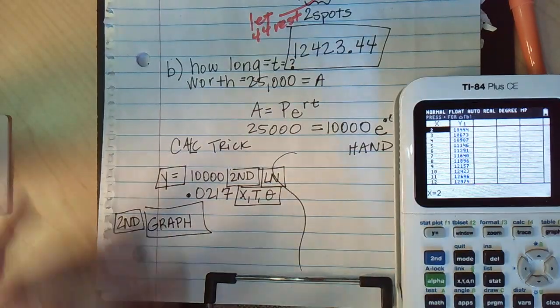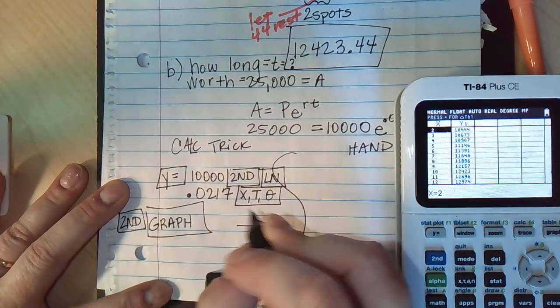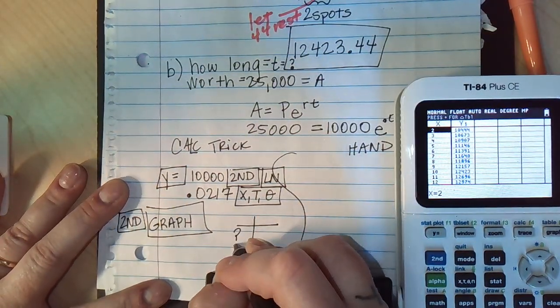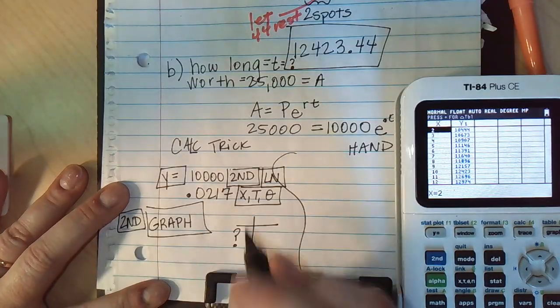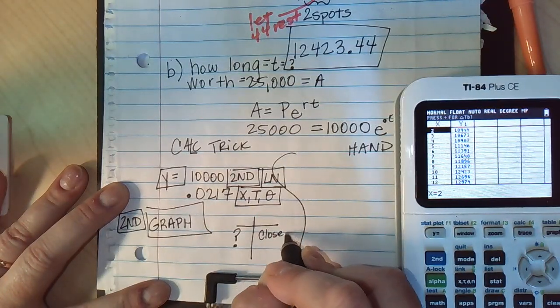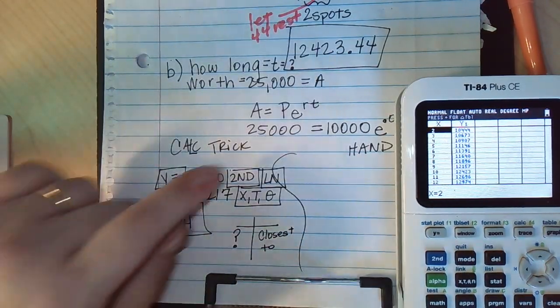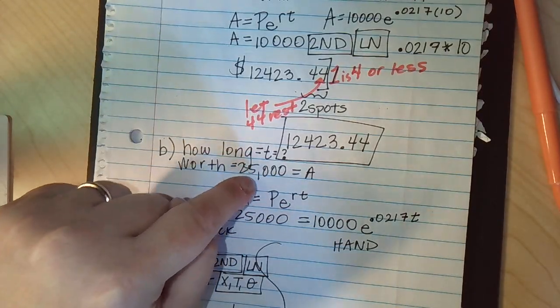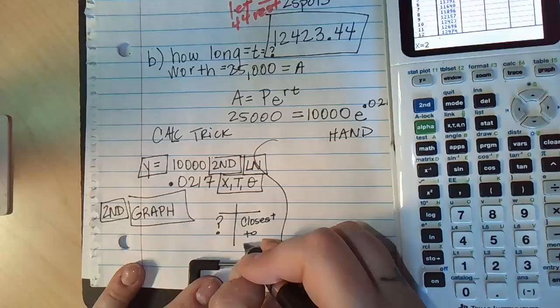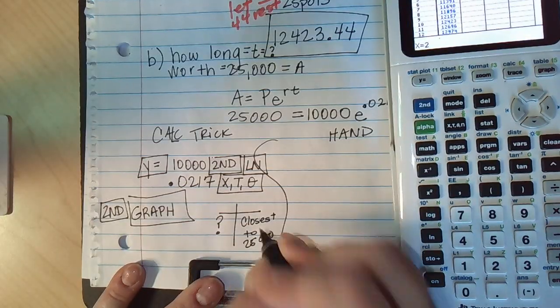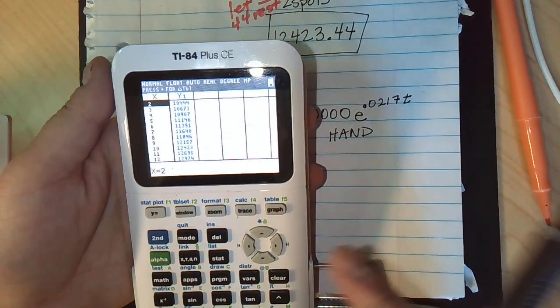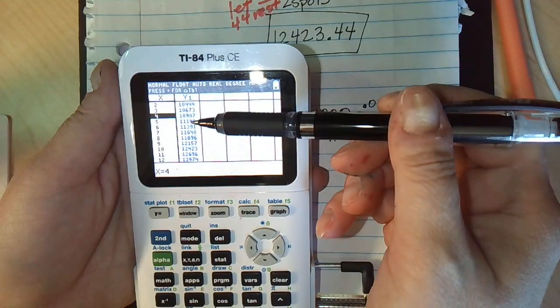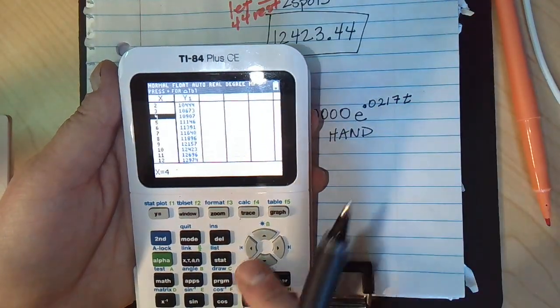And then you are going to be looking for what number on the left gets you closest to whatever we're supposed to end up with, 25,000. And so you would start scrolling down, and we're looking for 25,000 in this blue.